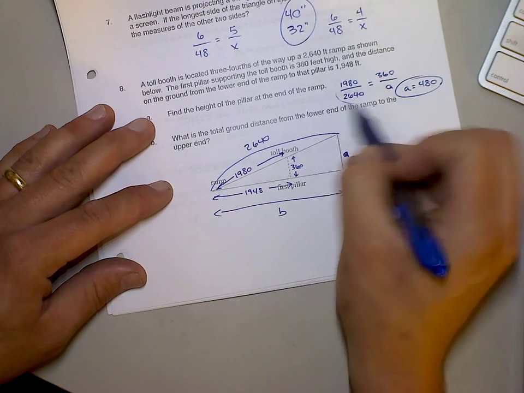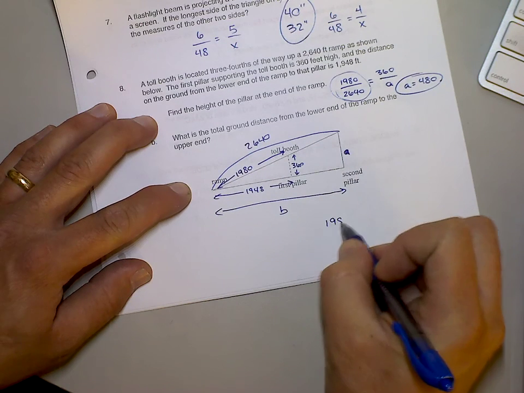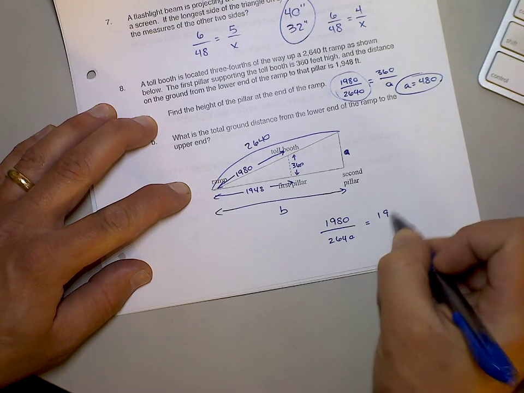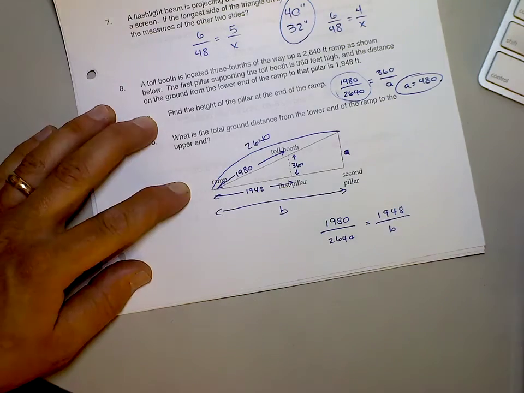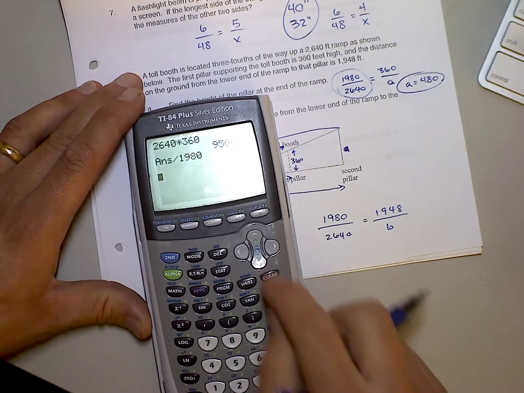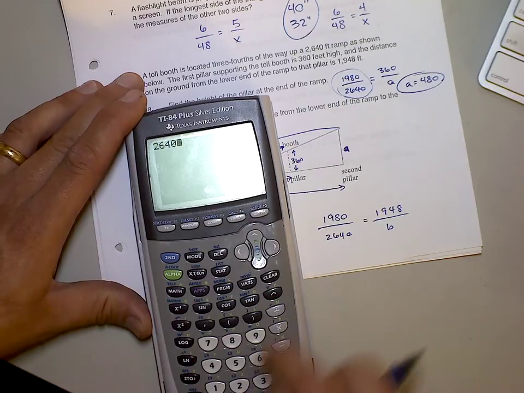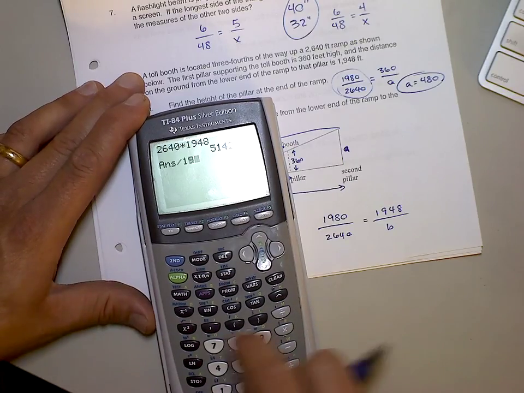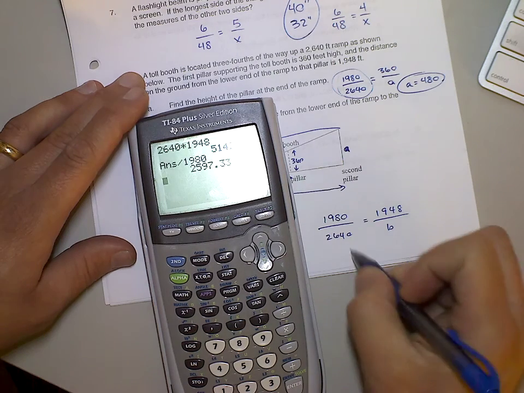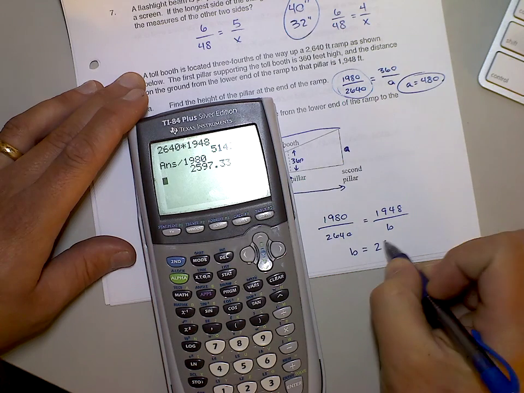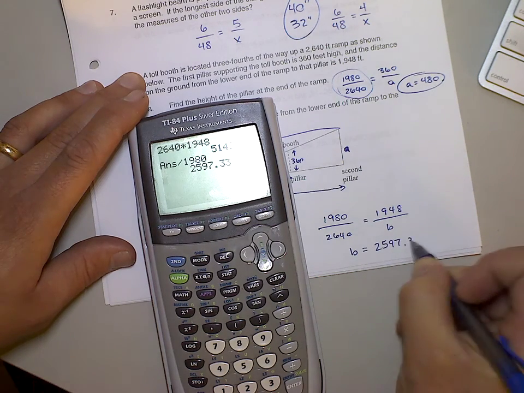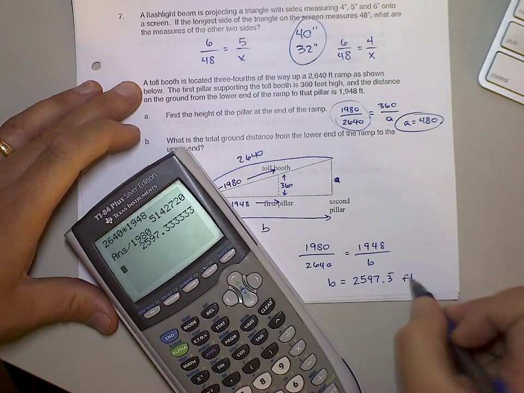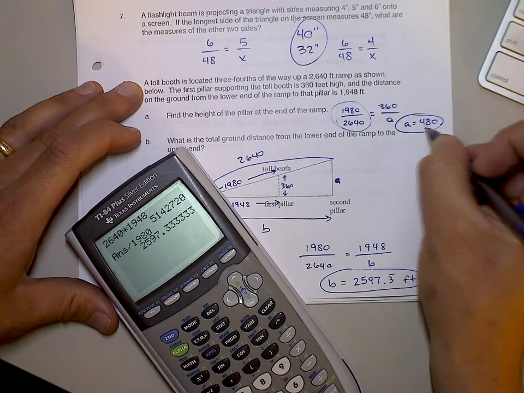Once again, I'm going to set up a proportion using the thing I know both parts to, small over large. And now I know the small, 1948, and I want to know the large, B. So with a little bit more cross multiplication, 2640 times 1948, and I divide by 1980. I get the length of B, the ground distance, to be 2,597.3 repeating. I should have done units. I believe these are in feet. Yes, they are. 1, 2.